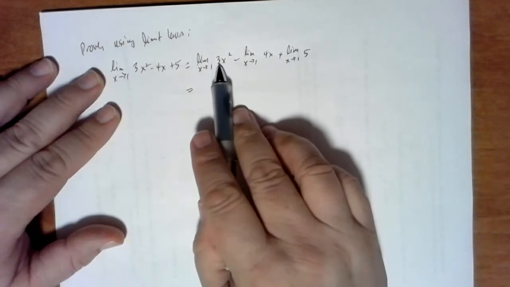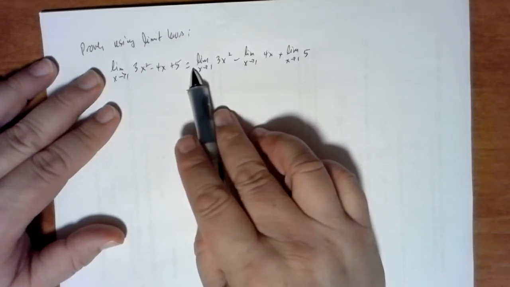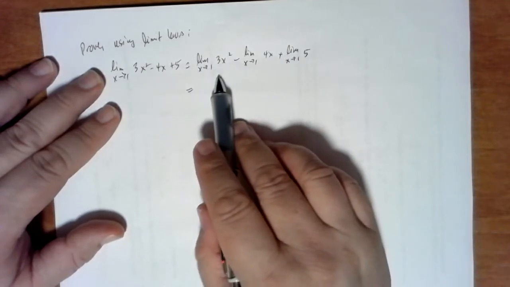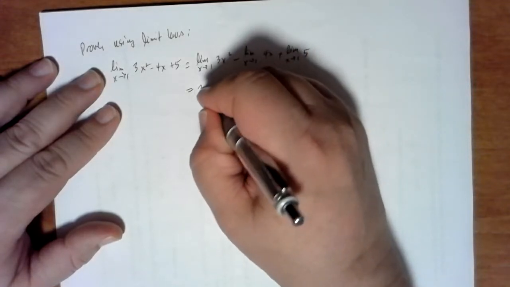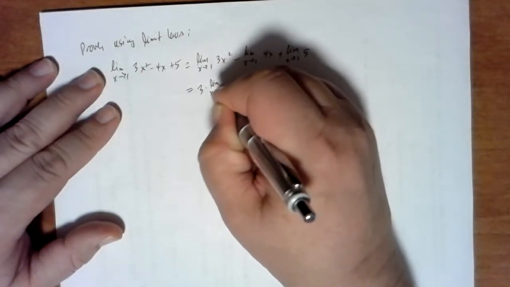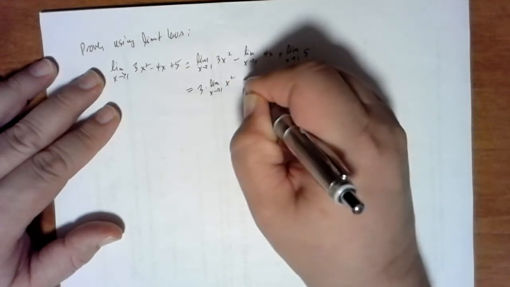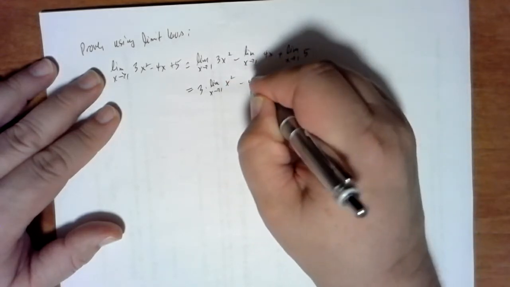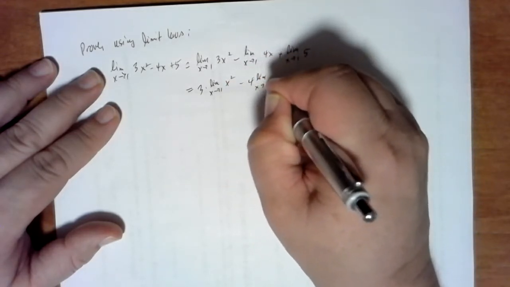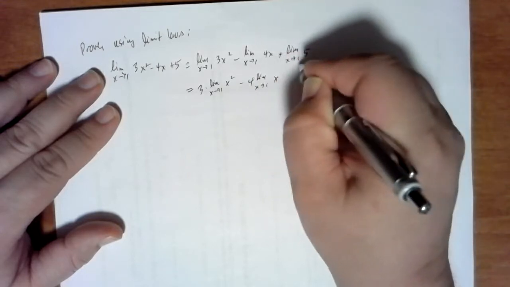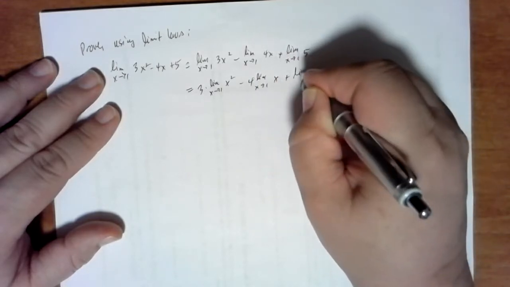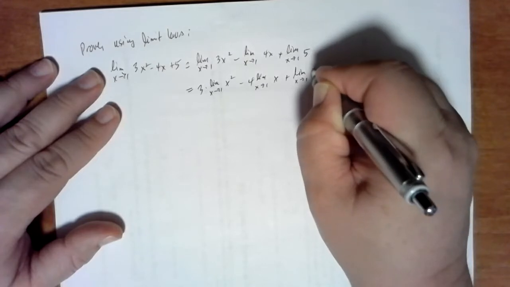Okay, and now this is a constant times a function, so you could just take the constant out, and that would be 3 times the limit as x approaches 1 of x squared minus 4 times the limit as x approaches 1 of x plus the limit as x approaches 1 of 5.